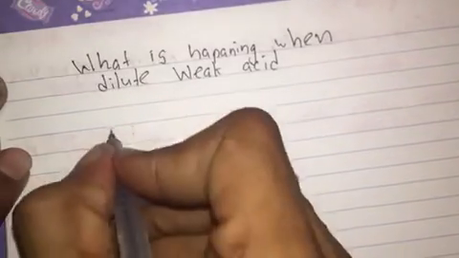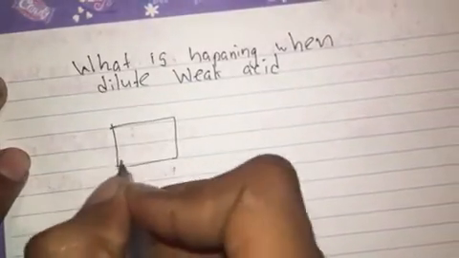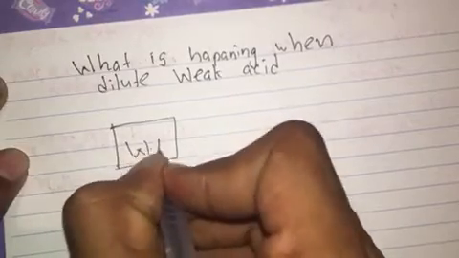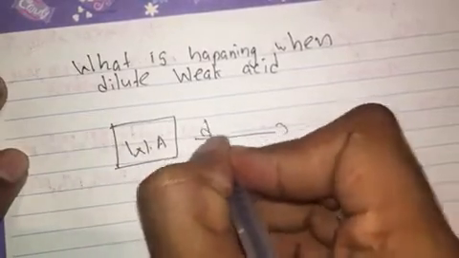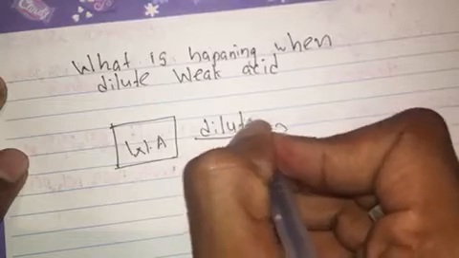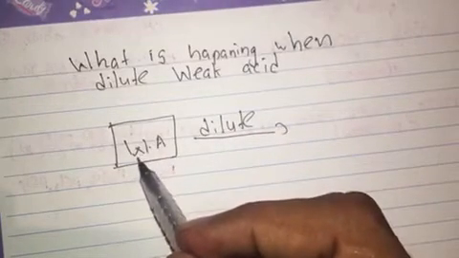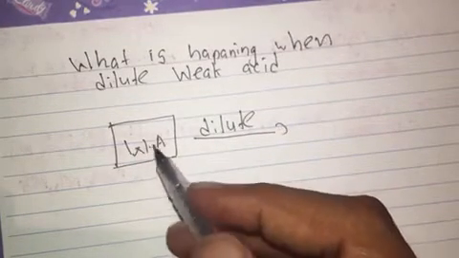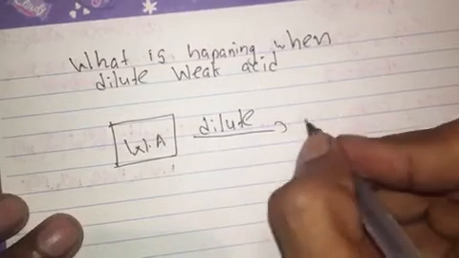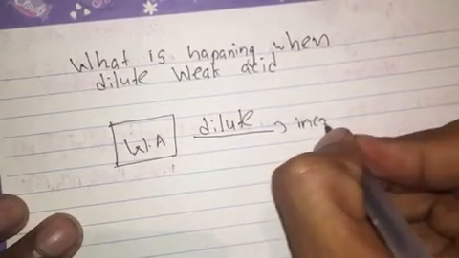We know weak acid or strong acid, when diluted, what happens?